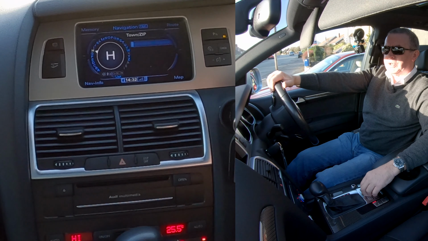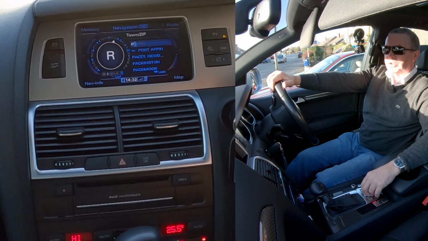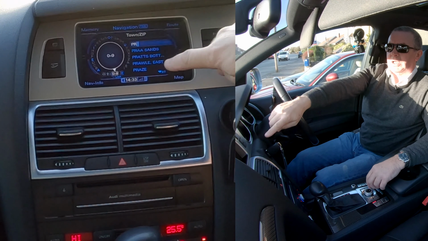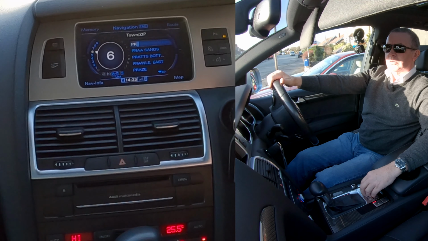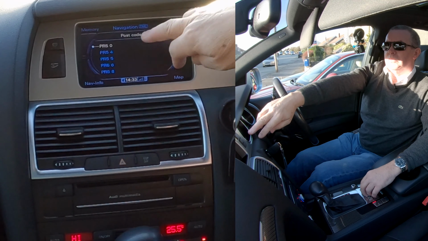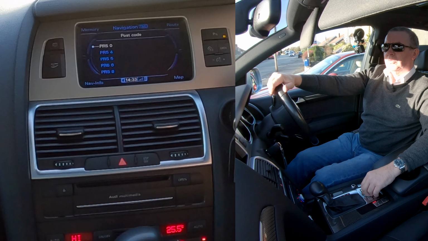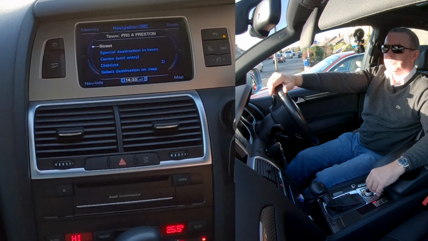And then it's the rotary control, which is really good. So we're Grosvenor Garage, Chorley Road, Wantleydale, Preston, PR. And then we need to go to numbers, which is down here. Select the numbers. 5, and PR5, we're PR54. So click onto PR54.